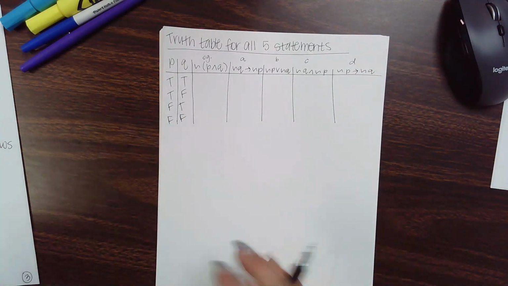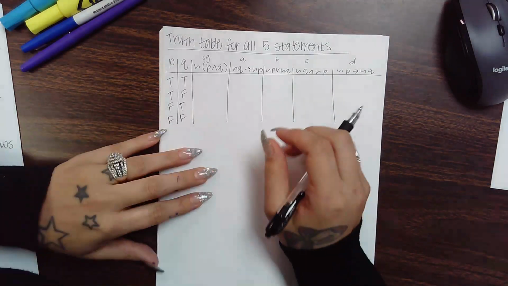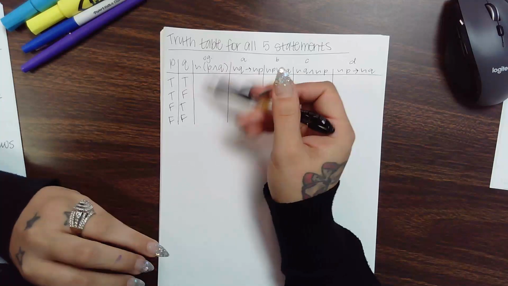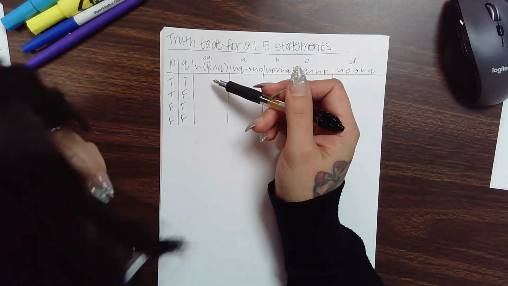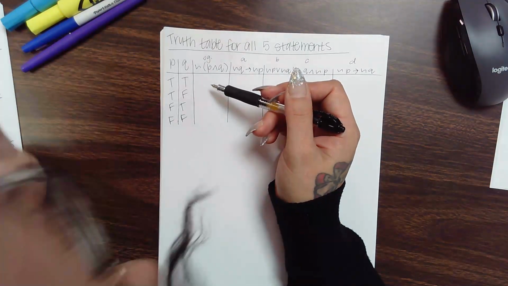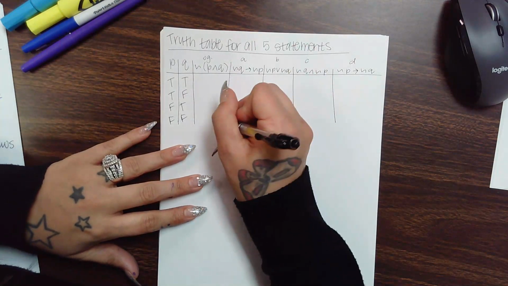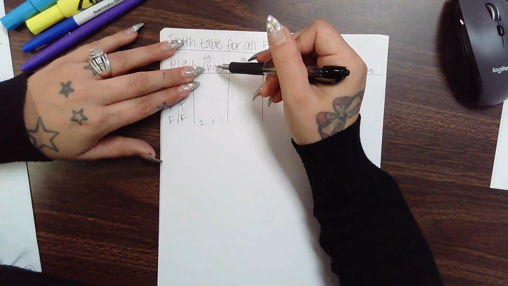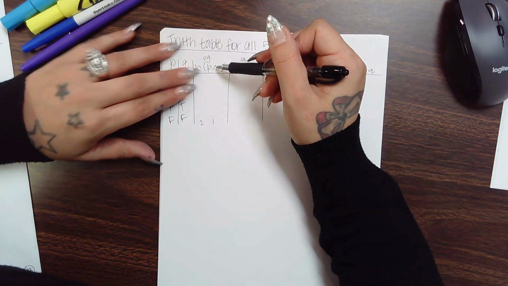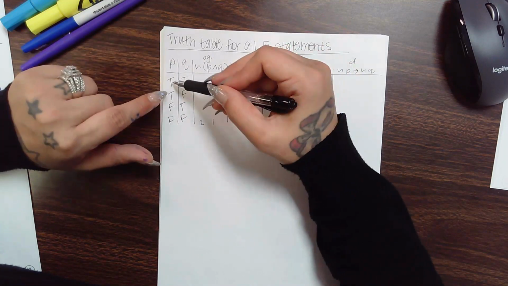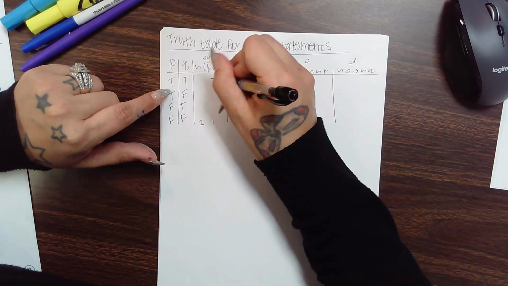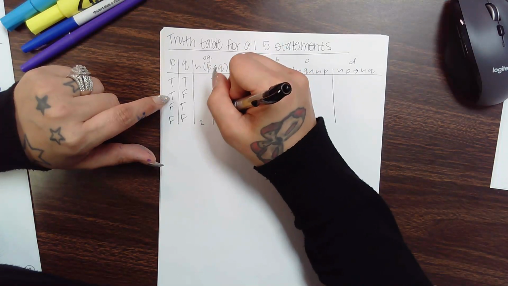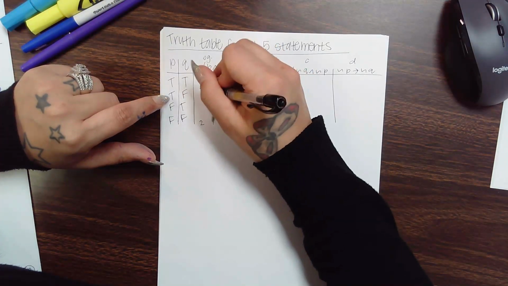There's a lot of work in here, but it's okay because you're just kind of writing the same thing over and over again. If I do the original, I need to work inside of those parentheses first, and then I would negate it. So this is what I would do first, and then that's going to be the answer column. This is just a simple conjunction, P and Q. So and is both. So this and this, yes. This and this, no. No. No. Now, negate.